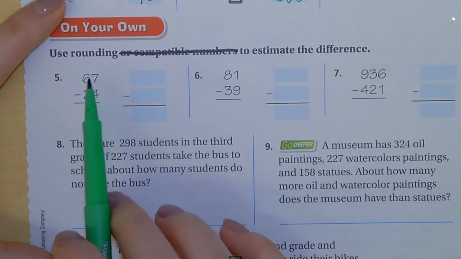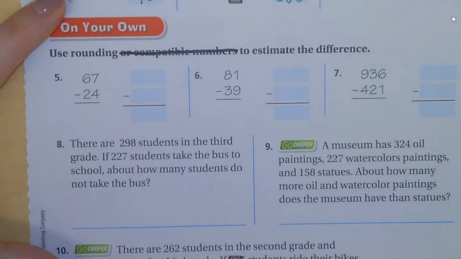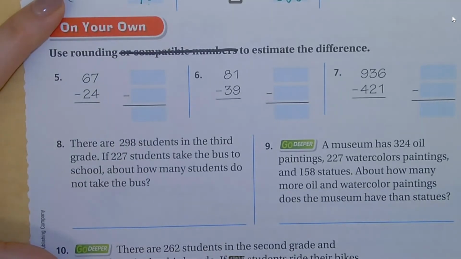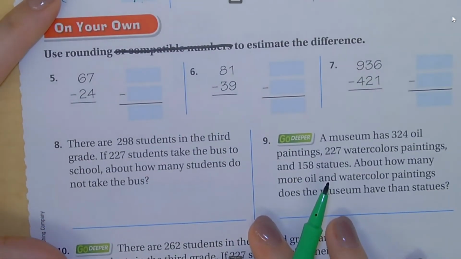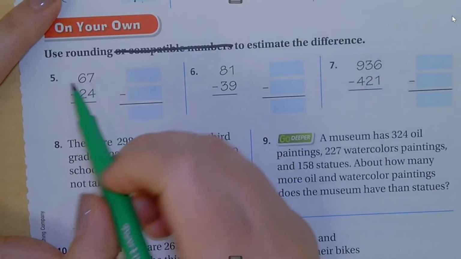I want you to go ahead and round both of these numbers to the nearest 10 and find the difference. Okay. If you're not finished, pause the video and come back when you are.